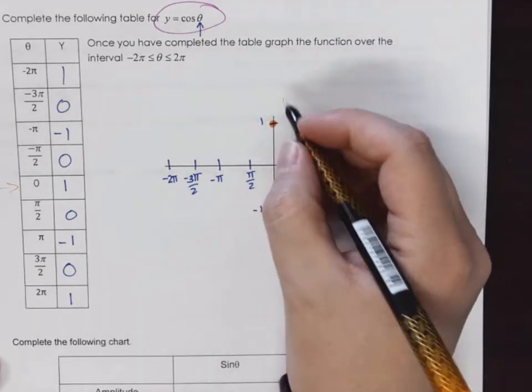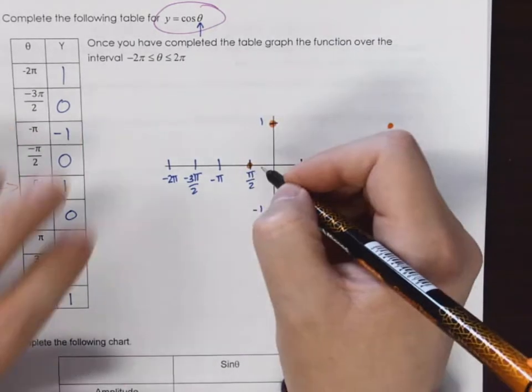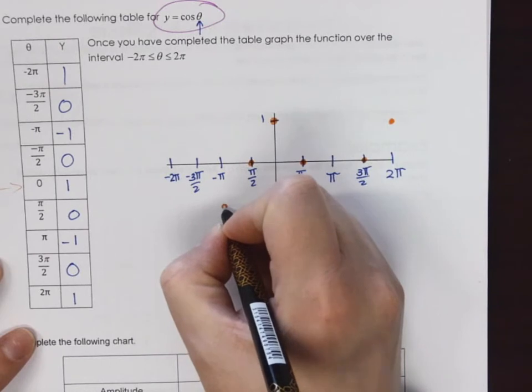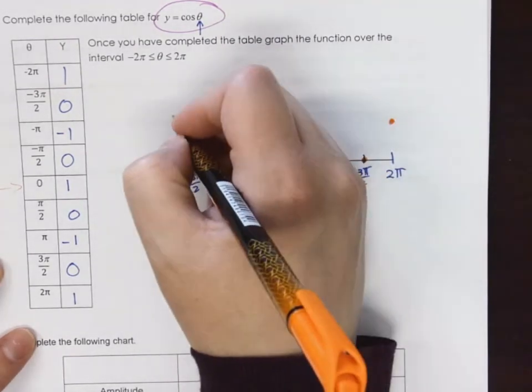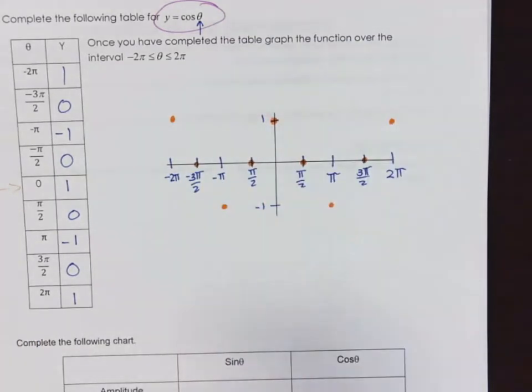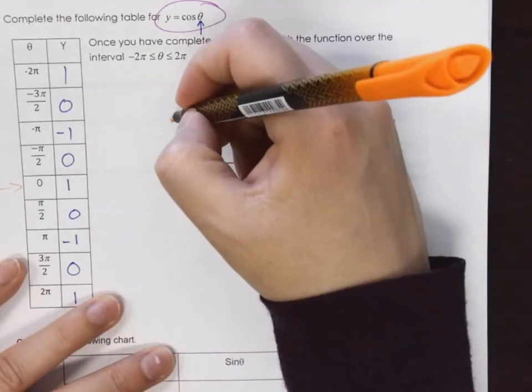So if I do this backwards, I don't even need to look at my table of values because I know what I'm doing with ones, negative ones, and zeros, so it ends up kind of looking like a W. Now I'm just showing off, sorry.